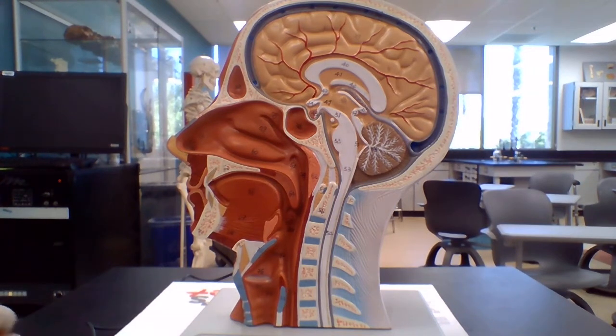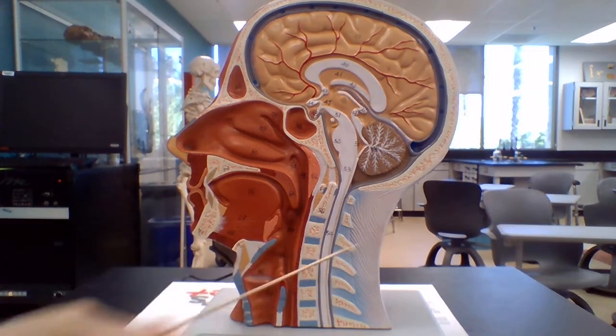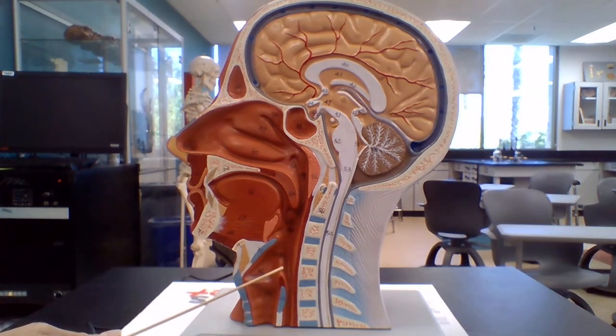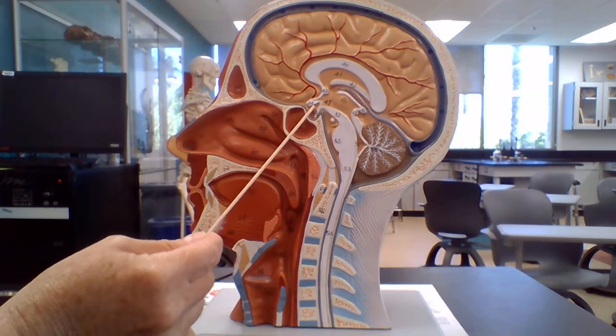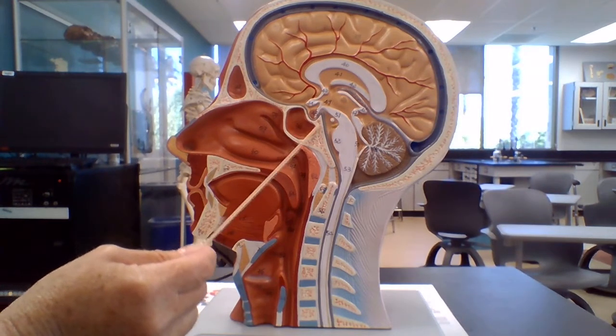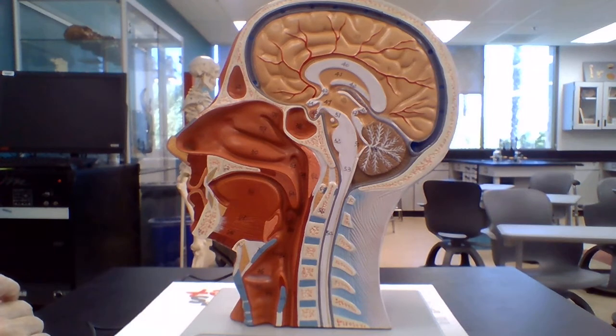Okay, and also, while we're already looking at this model, I want to show you this pituitary gland that sits in the sella turcica of the sphenoid bone. Okay, I think that's it for this model, and thank you for watching.